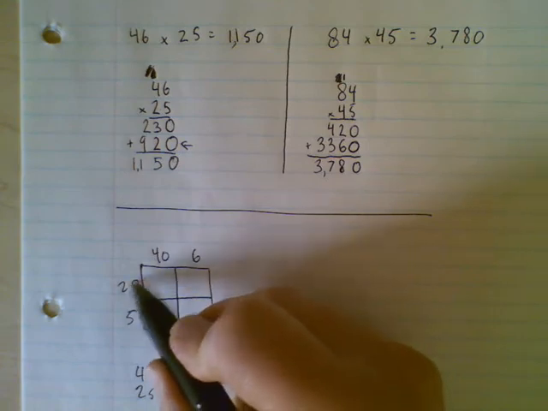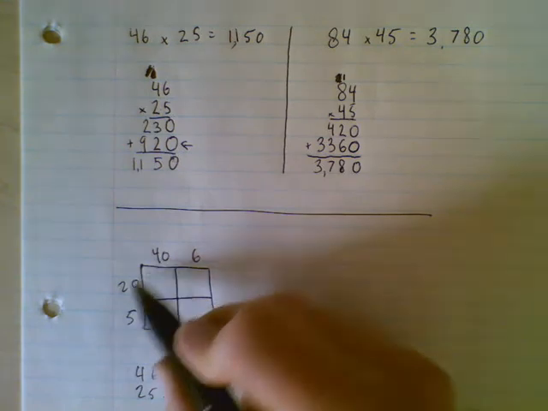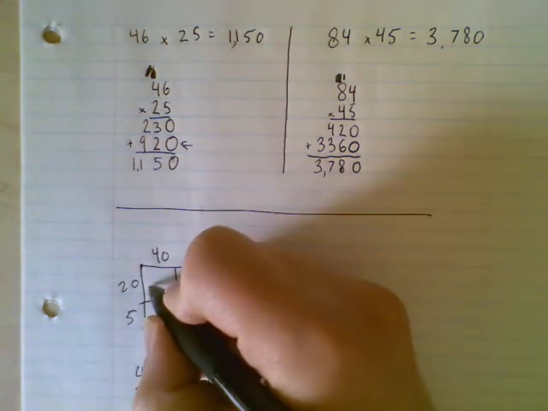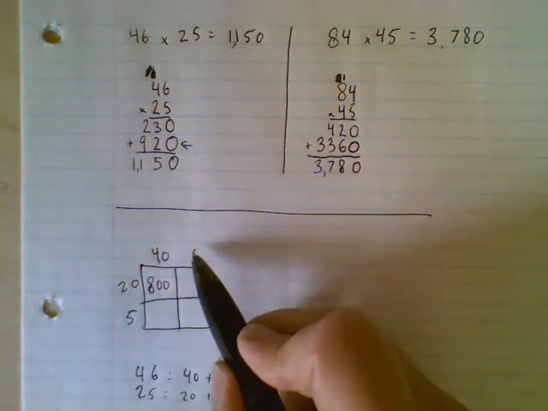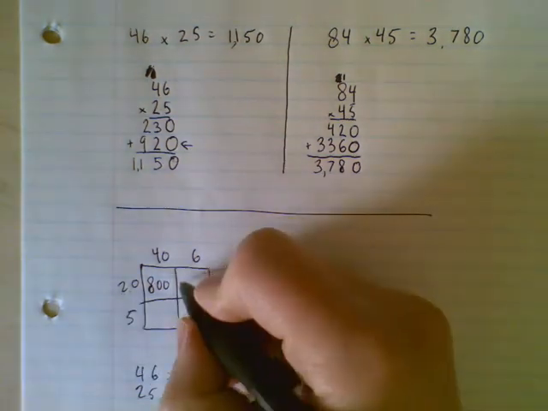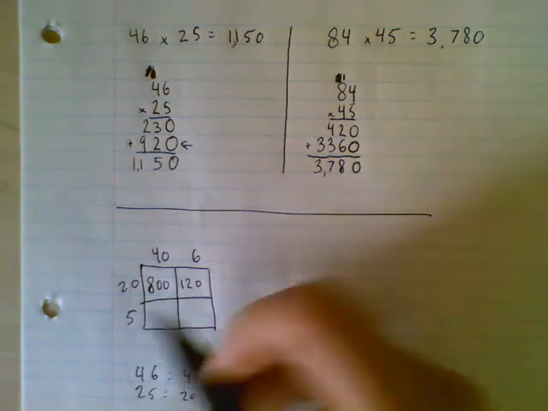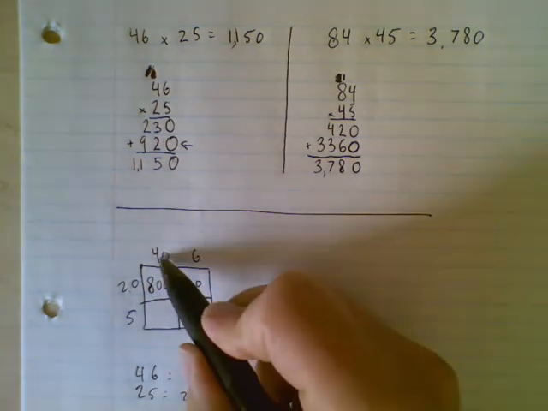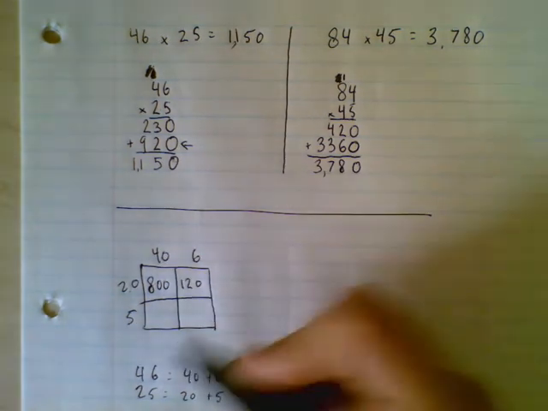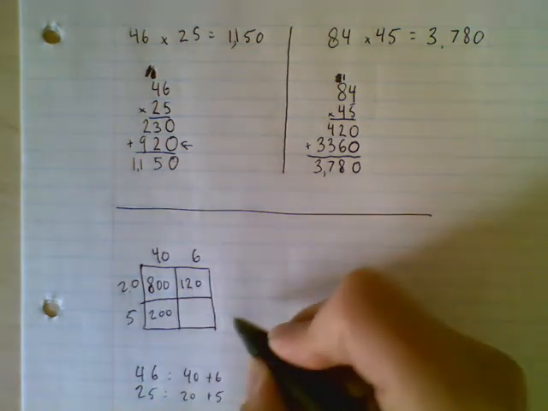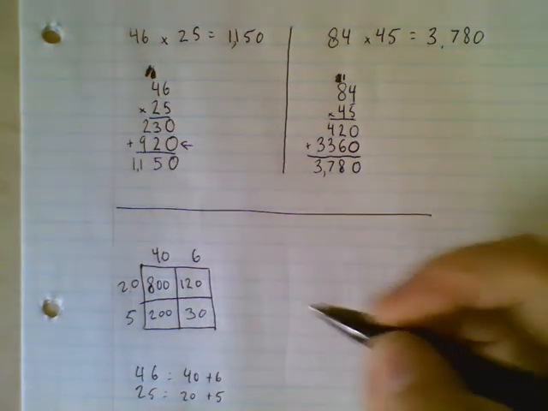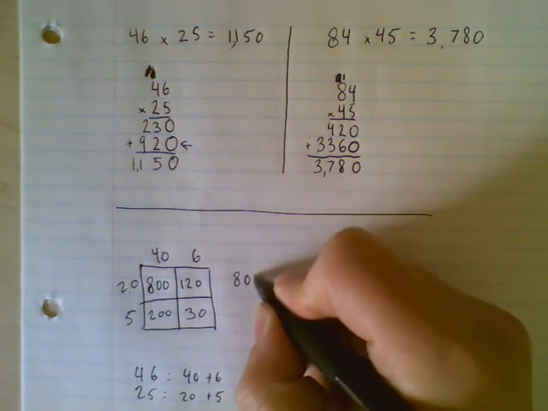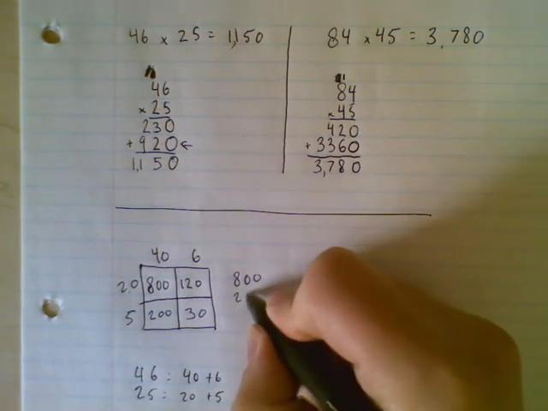So 20 times 40, that would be the same thing as saying 2 times 4, and then I need to add both the zeros back on. So 20 times 40 is 800. 20 times 6 is the same as 2 times 6, and then I put the 0 back on. 5 times 40 is the same as 5 times 4, and then I put the 0, so I get 200. And then 5 times 6 is 30. And then I want to add all of these numbers up together.